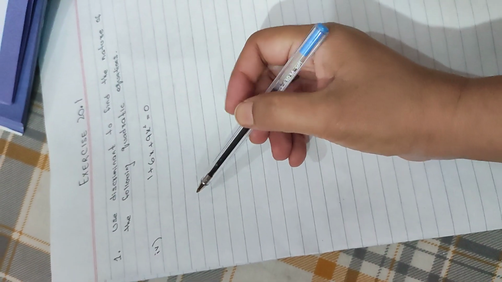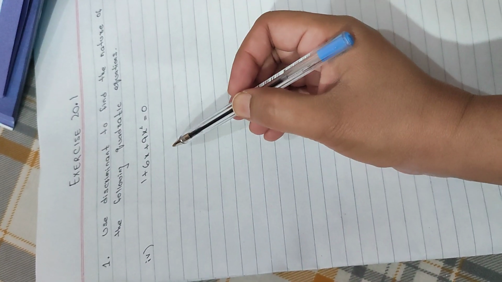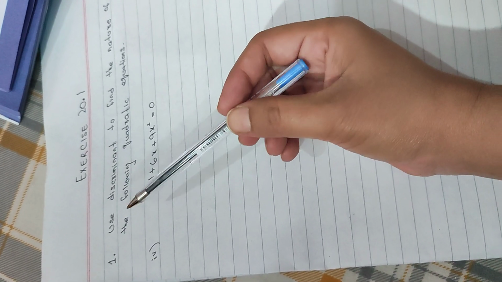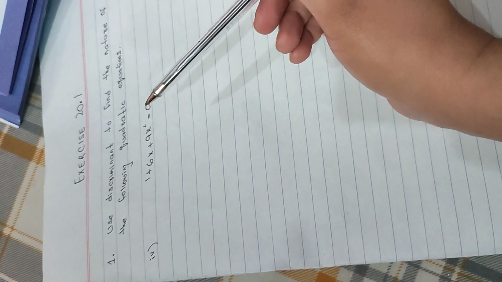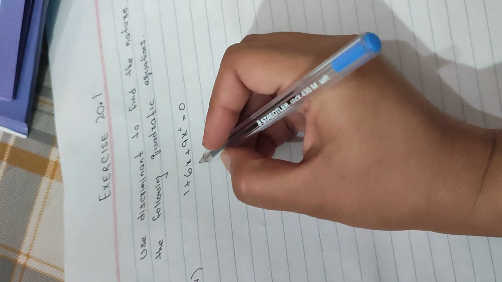Now question number 1, three parts we had done in previous class. Now from part 4 we are going to start this lecture. In this question we were finding the nature of the quadratic equation by discriminant. So first we rearrange the equation if needed.